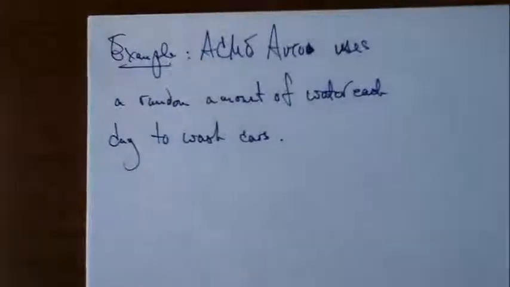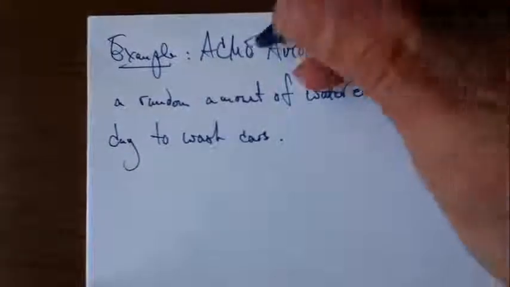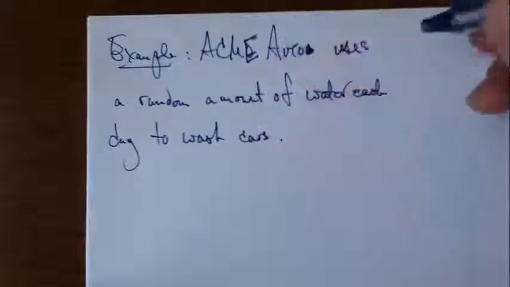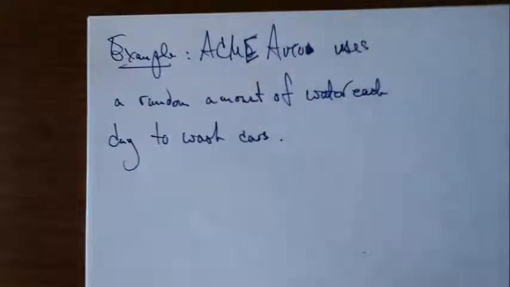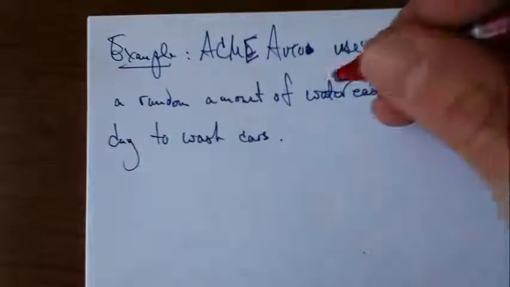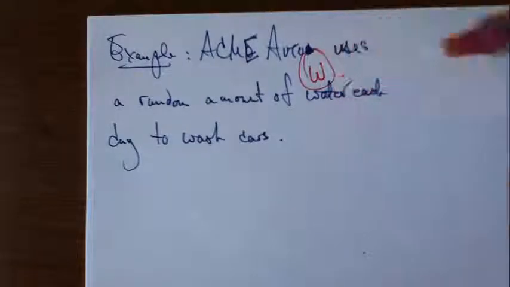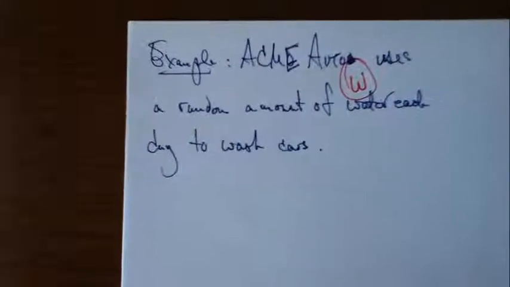All right, let's think about our water example. I think that's pretty good. So Acme Auto uses a random amount of water each day to wash cars. Let's denote this random amount of water that they use each day by W.